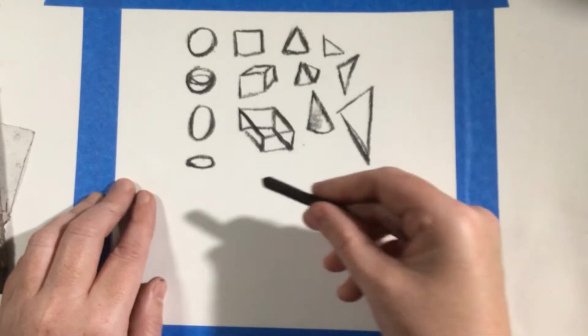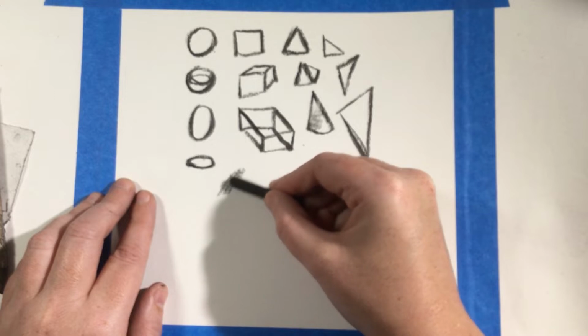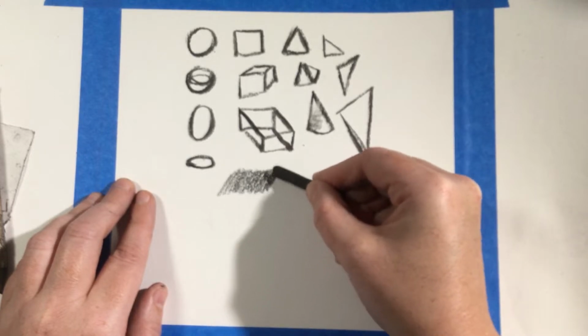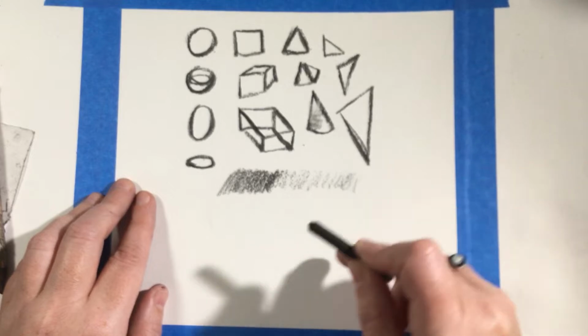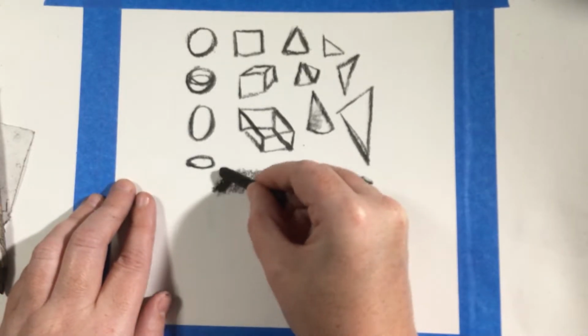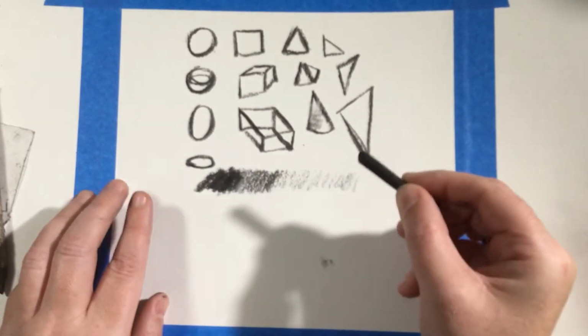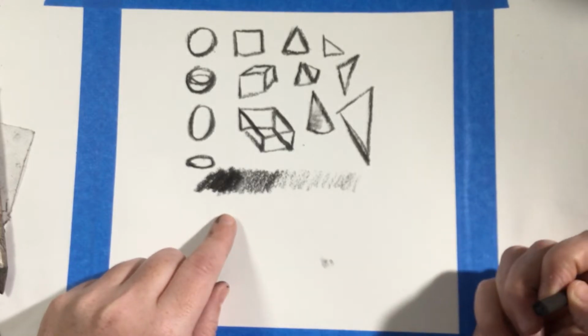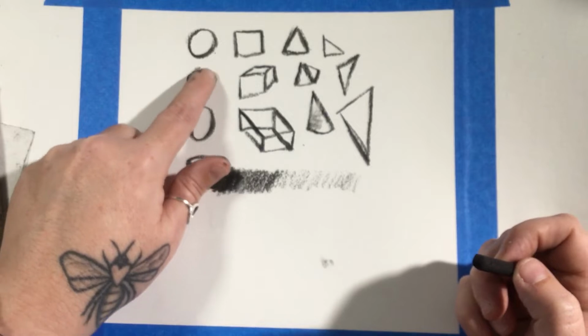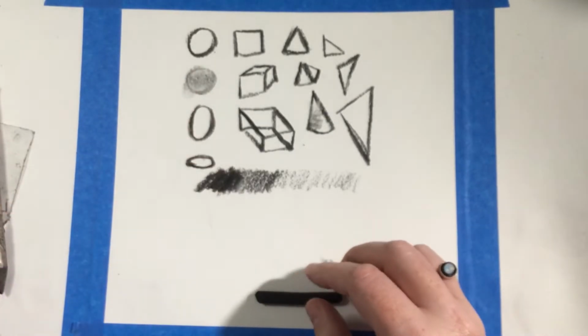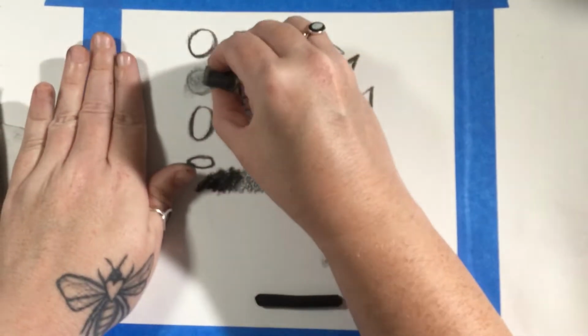And we have been playing with value and light, so creating a sense of dark, medium, and light tones in our work to help create a sense of shadow and also to describe a plane or some three-dimensionality in our shapes.